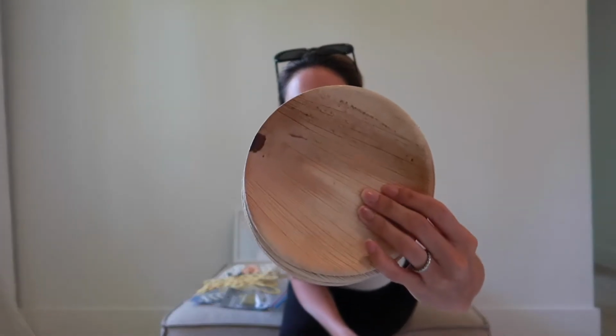I also got these from Home Goods, and these are just bamboo plates. I really like them. Super simple, super easy, and I'm using them after the party as if we're going outside and need a little plate. So I love those. Again, you can get any plates, paper plates, plastic plates, whatever.